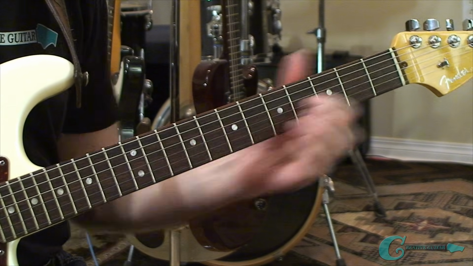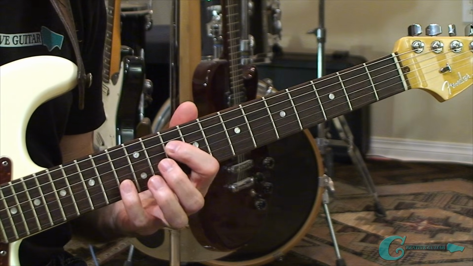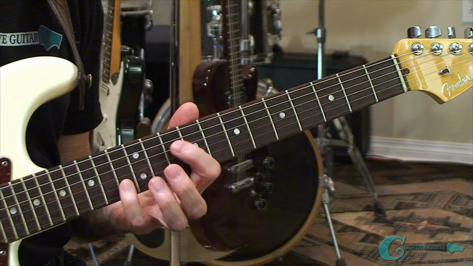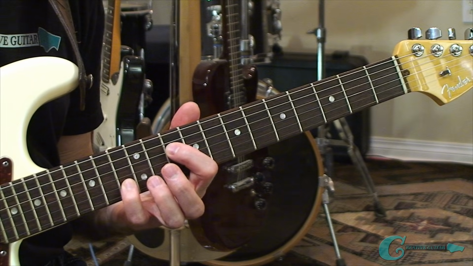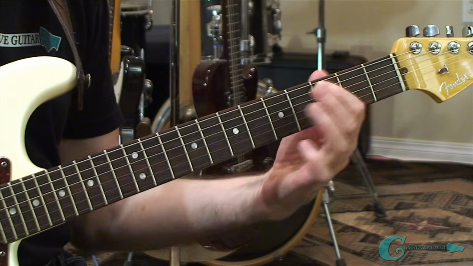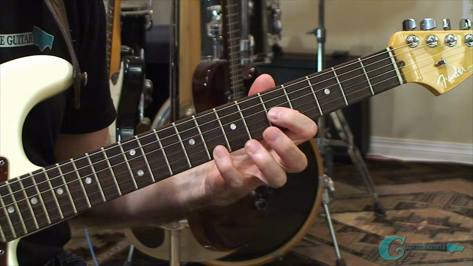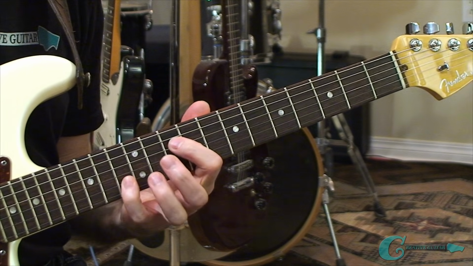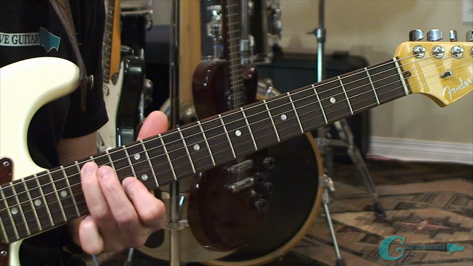And then obviously the D, moving that all the way up the neck off of a C, is going to give us a pattern template number of 5. So now we've got pattern 1, pattern 2, pattern 3, pattern 4, pattern 5. And of course, we could keep going back to pattern 1, and it all loops in a cycle.